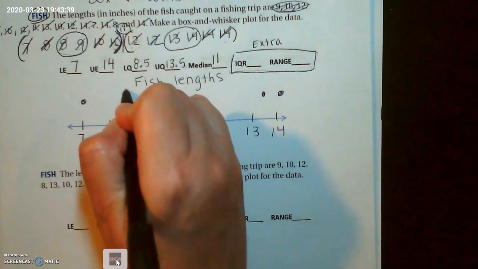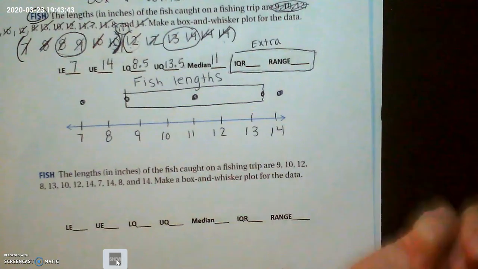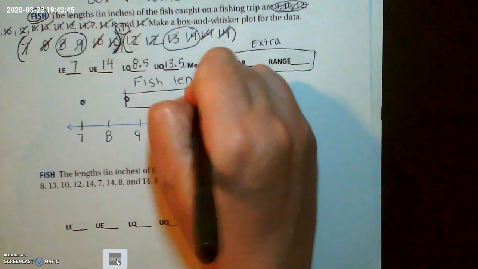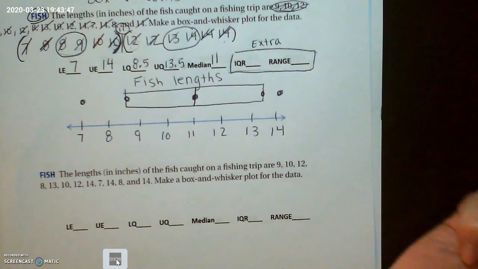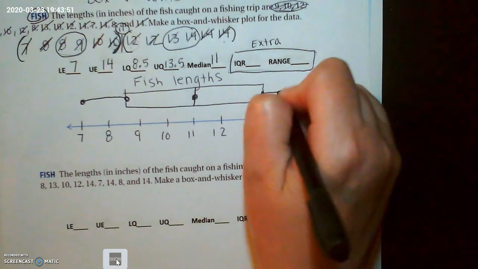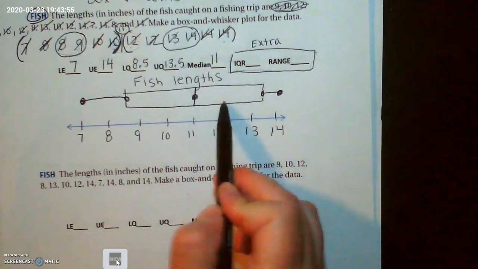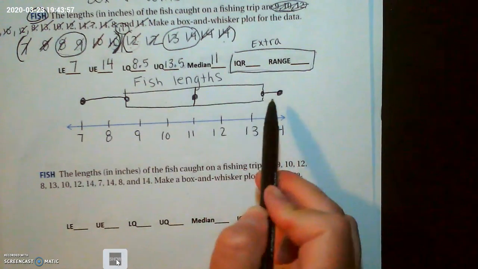I'm going to box the quartiles, the lower and the upper quartile. I'm going to put a line straight down the median, and then I have my whiskers that go to the upper extreme and the lower extreme, and I have my 4 sections that are 25% of the data.